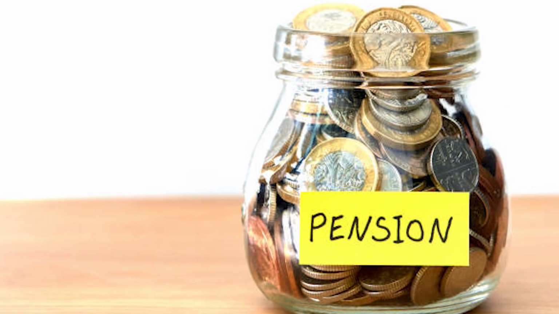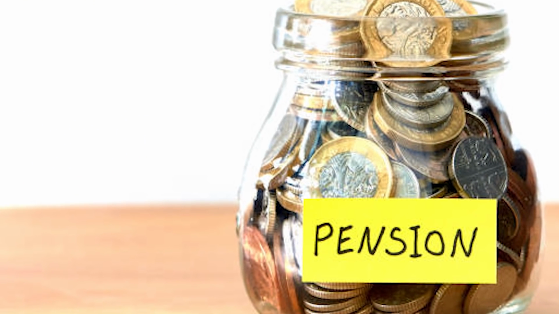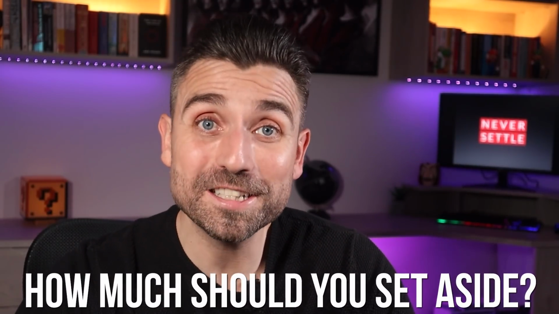It's like putting money into a bank account within your pension account. You can then take your withdrawals just from the cash part of the pension, which is stable and doesn't fluctuate in value, thereby protecting your pot. So how does that work in practice, and how much should you actually set aside?